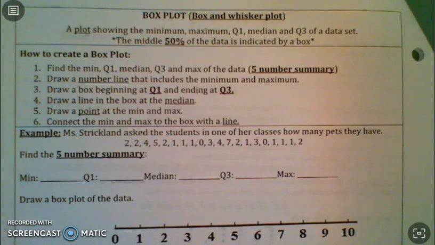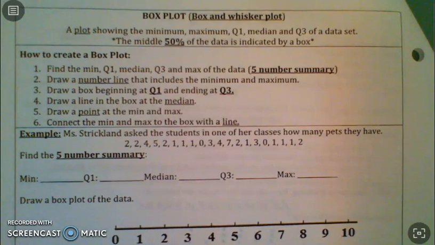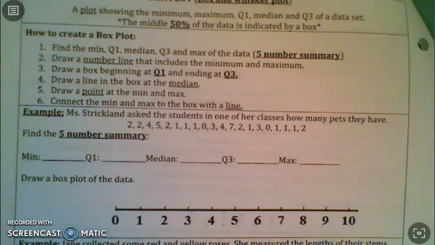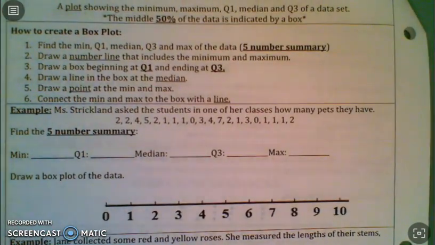You're then going to draw a number line that includes the min and the max, and then you're going to first draw your box, and then you're going to do your line in the middle of the box, and then your points on the outside are your min and your max. So for this, you're going to need to use Desmos. So you have to make sure you have Desmos on either your computer or your phone.